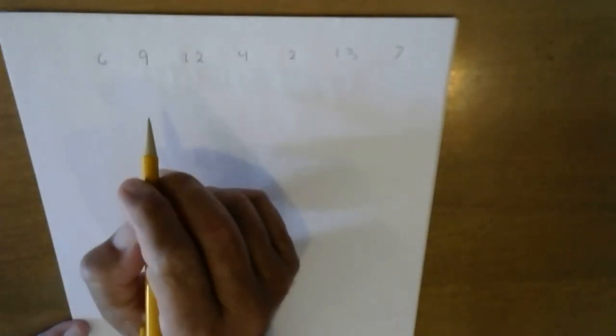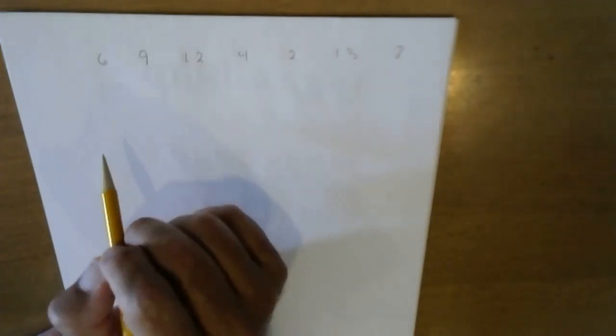So when we did this number a moment ago, we inserted 6, we inserted 9, and then we percolated up. We inserted 12 and we percolated up. And we kept percolating up over and over and over. Now that led to 7 percolates. We're going to take a look at something now that's going to eliminate some of those percolates.